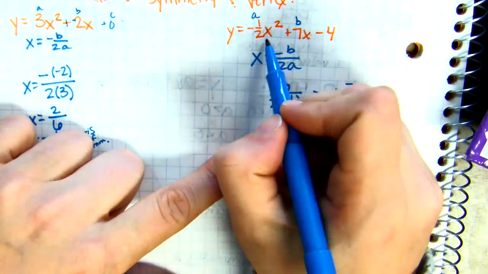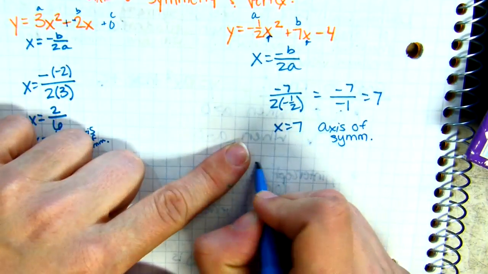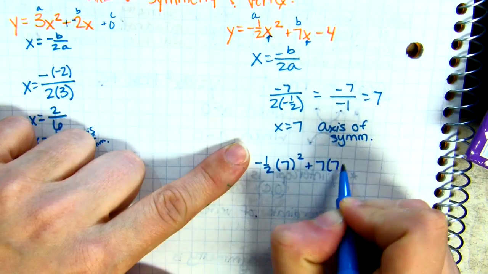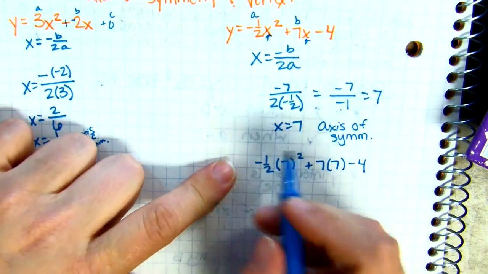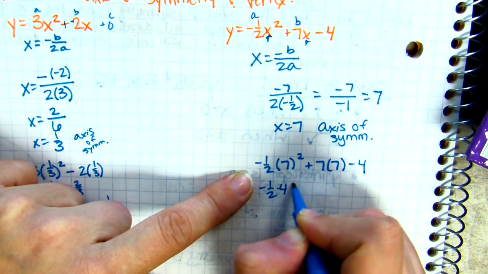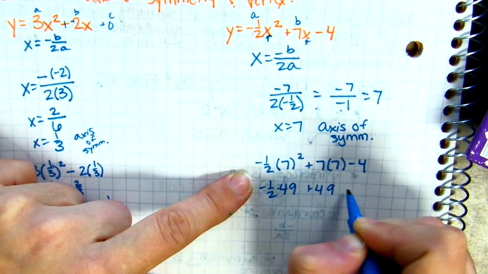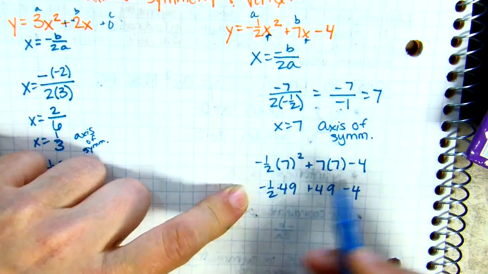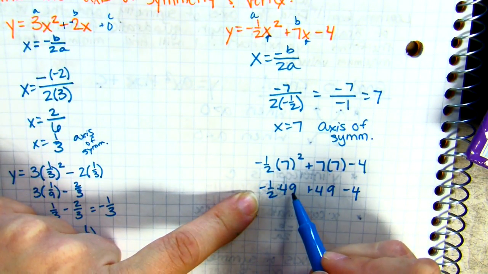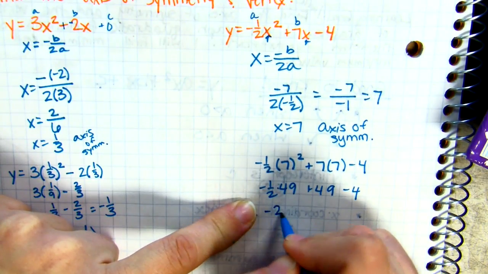And then I just need to substitute in for that x, so negative 1/2 times 7 squared plus 7 times 7 minus 4. Negative 1/2 times 49 plus 49 minus 4. Let's see, half of 50 would be, what's that, 24.5?